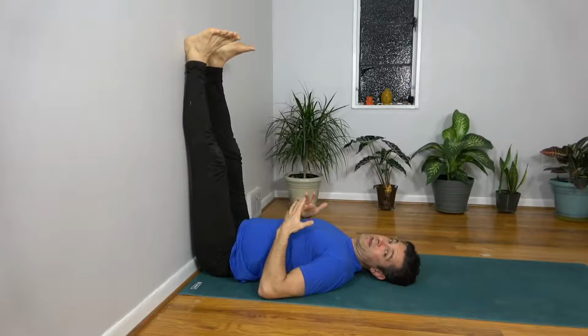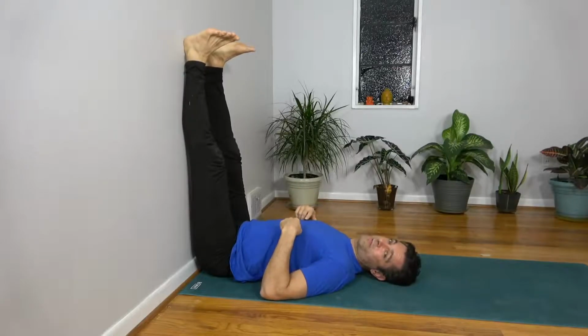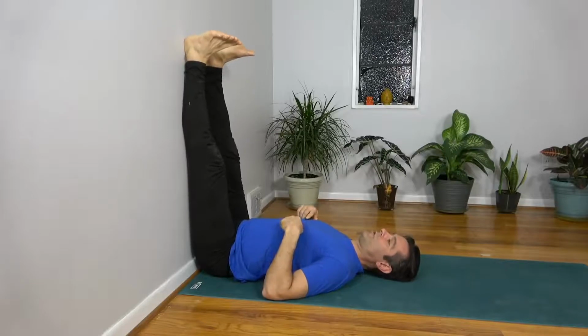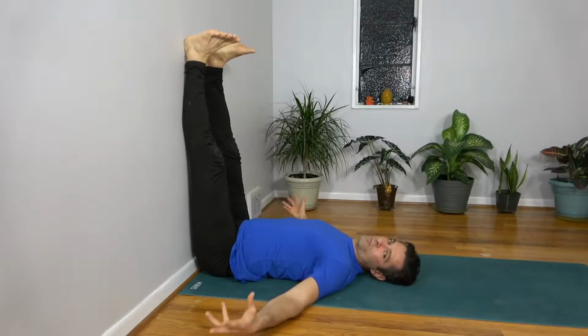Just hanging out here with the legs against the wall and the low back pressing into the earth is really great relief, I've found, when I have those sciatic flare-ups, when I had them. So just hanging out here with the legs up the wall, breathing, relaxing, can be a great relief.